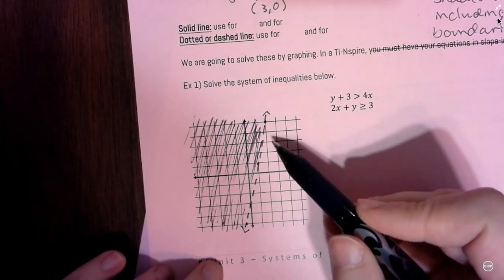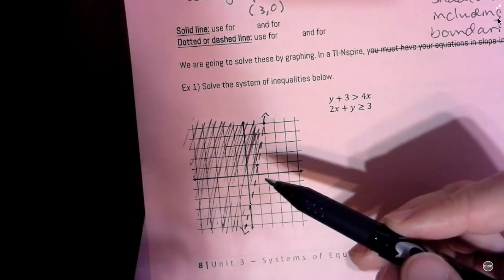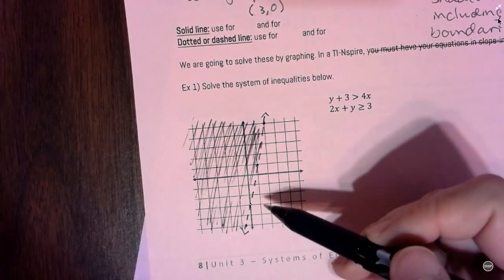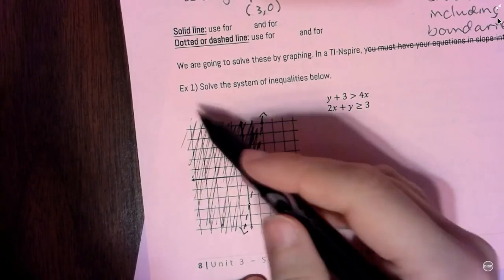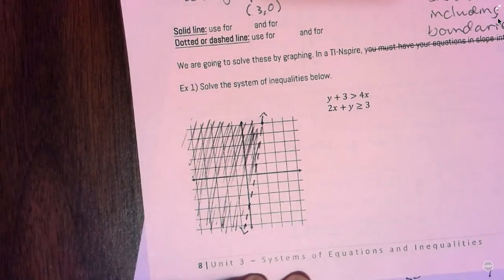So notice in the calculator, that line doesn't really look all that dashed. I mean, it kind of does, but not that well. So make sure you draw it dashed. And then all these points in this area are the y values that are greater than whatever's on the line right there. So then let's put in the second one.